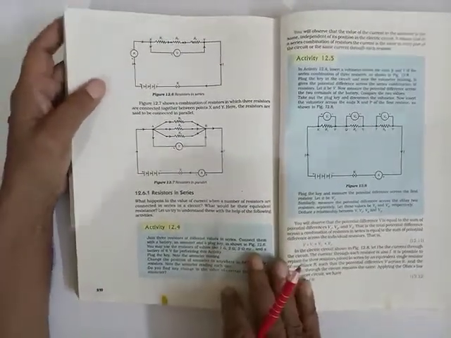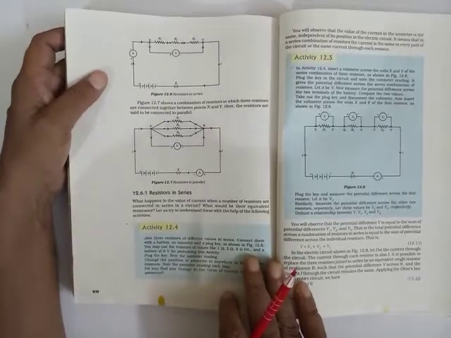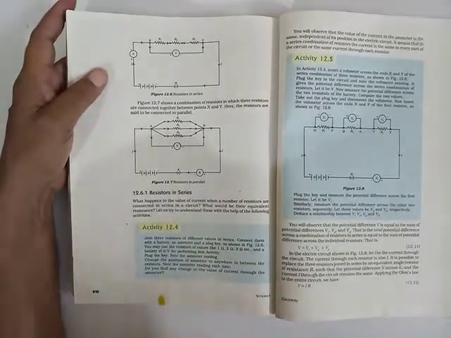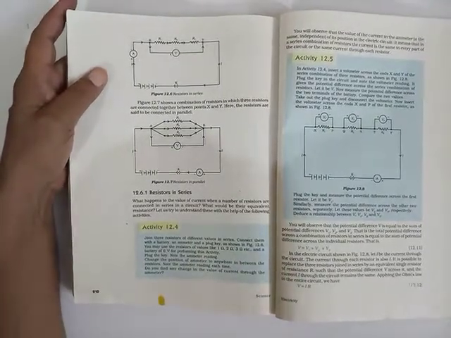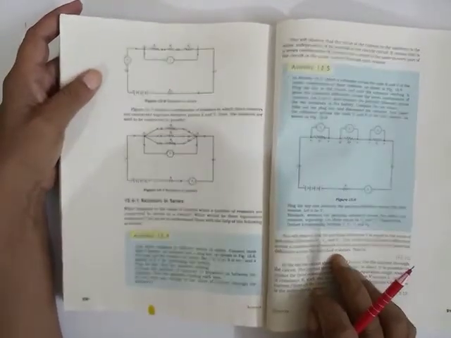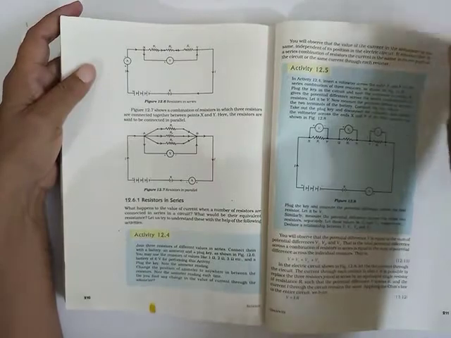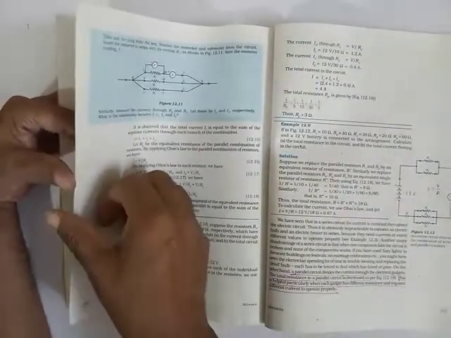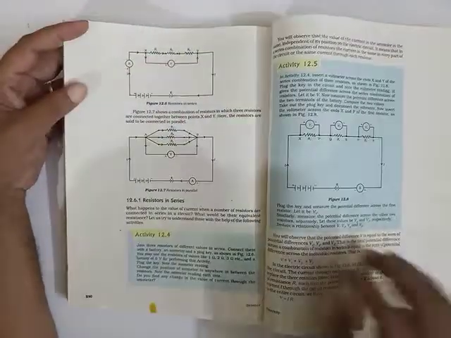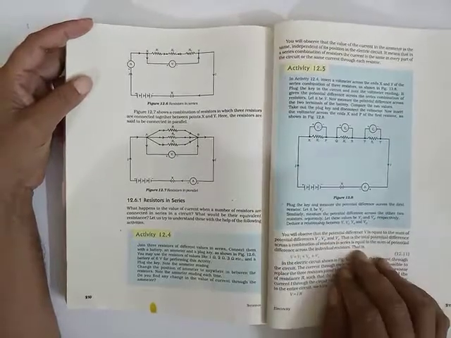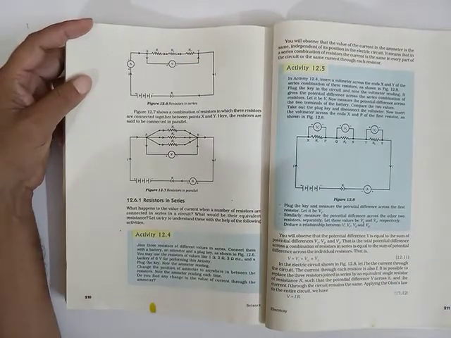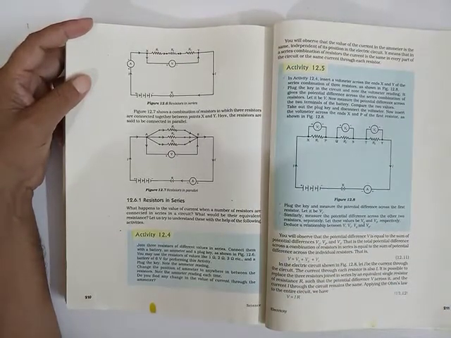Now for resistors in series and resistors in parallel, I will make another video. I will make another audio video for this. Okay, till here, and the next video I will upload soon.